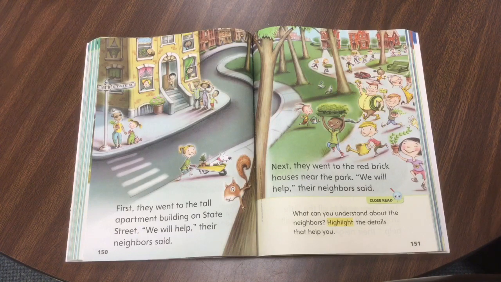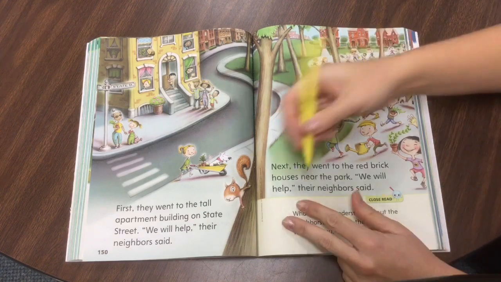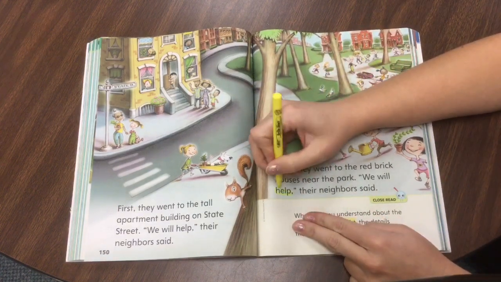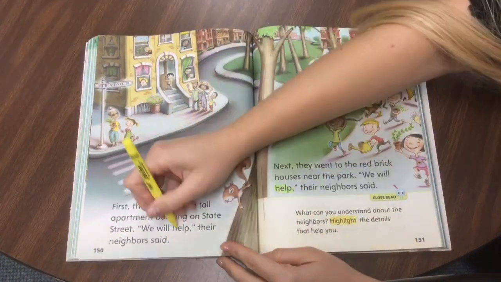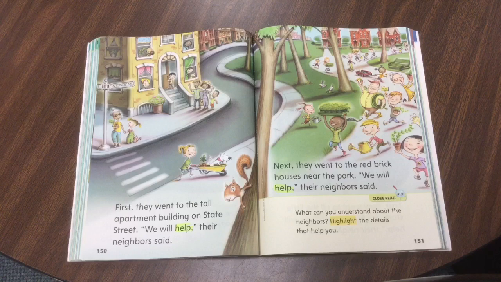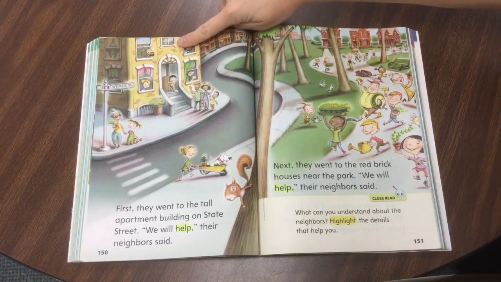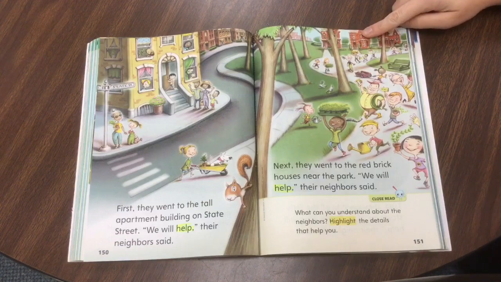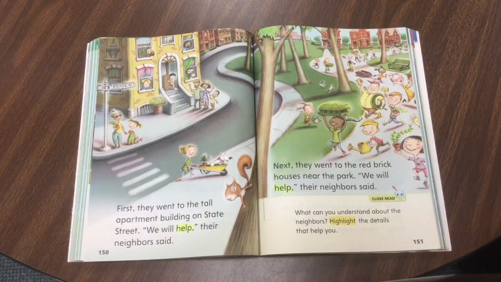What can you understand about the neighbors? Highlight the details that help you. So what kind of neighbors do you think Jamal has? Are they helpful or not helpful? Right, they're helpful because right here it says that they will help. And the ones over here said that they will help. Do all of his neighbors live in one place? No. These ones live in an apartment and these ones live in a house, but everyone's going to help.